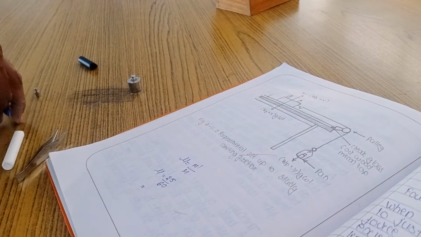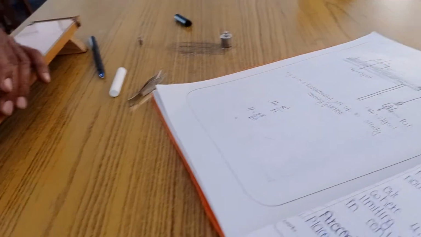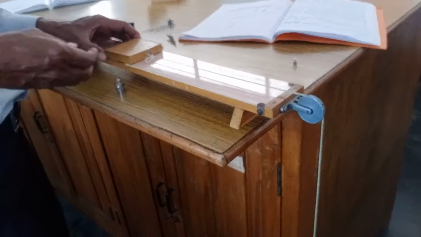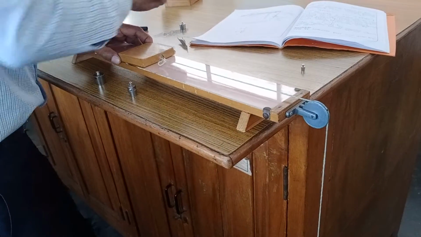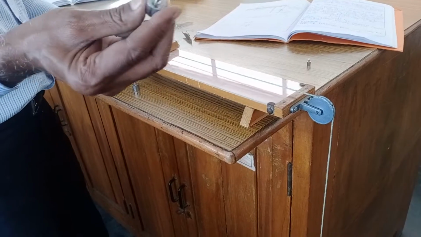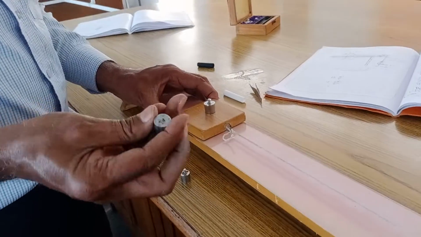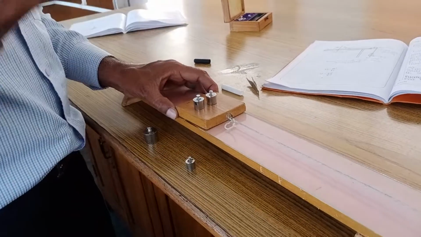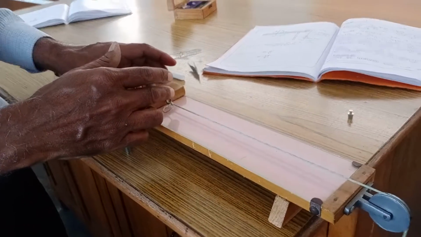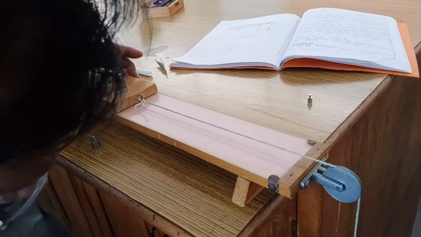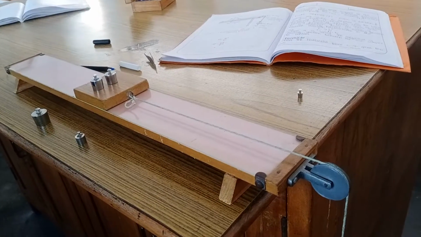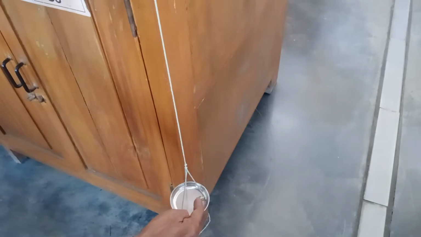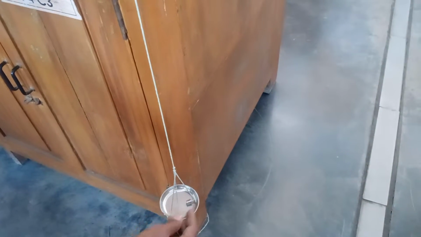Now again we have to repeat the same process. In this case, this 30 gram wooden block is kept here. Now we will use another 20 gram, so 20 plus 20, 40, plus 30, 70, and it is in stationary state. Here we have the 20 of the pan plus 5, 27.